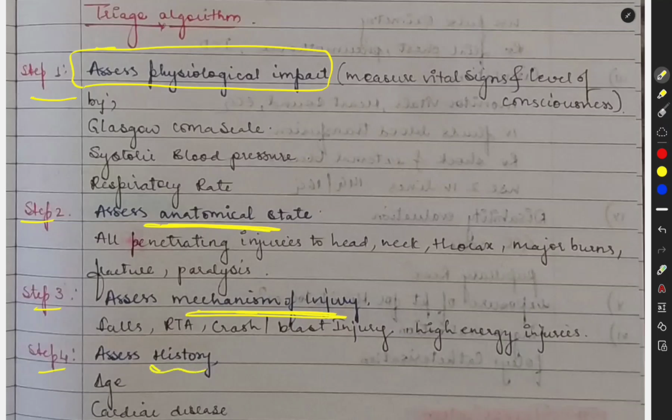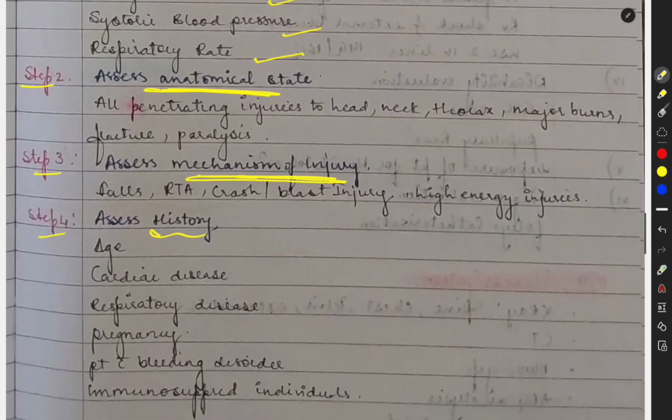What is there in assessing the physiological activity? Here you will be measuring the vital signs and the level of consciousness by Glasgow Coma Scale, systolic blood pressure and the respiratory rate. Secondly, in assessing the anatomical state, you will check for all penetrating injuries, either to the head, the neck, thorax, any major burns, fracture or paralysis.